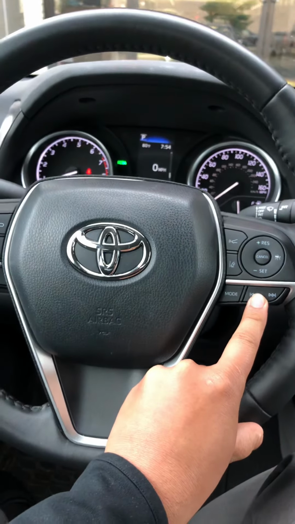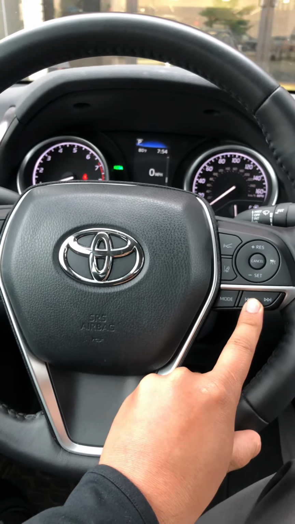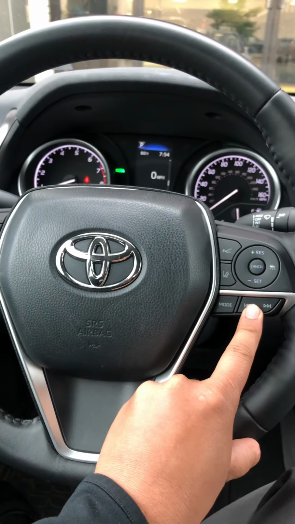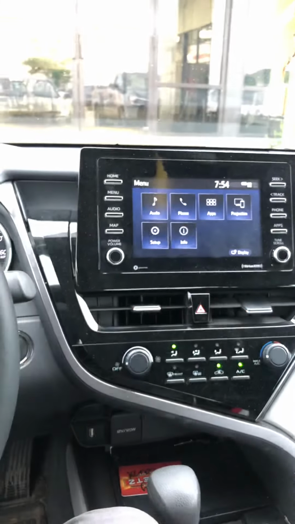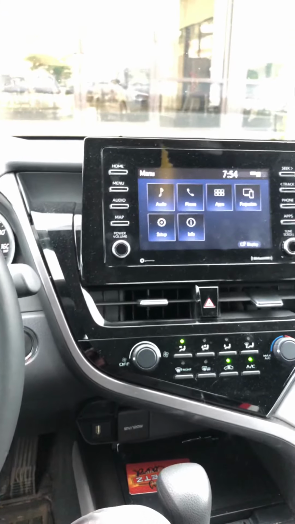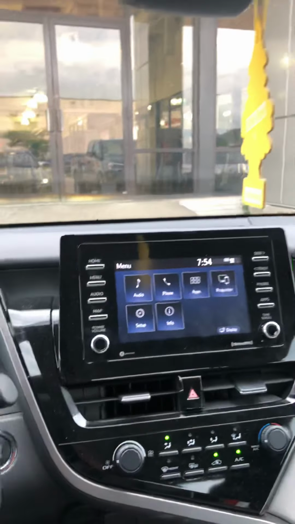Alright guys, that's all for today, and I will put another video about all the other buttons, or these buttons here, what they do, and all those buttons, in another video.